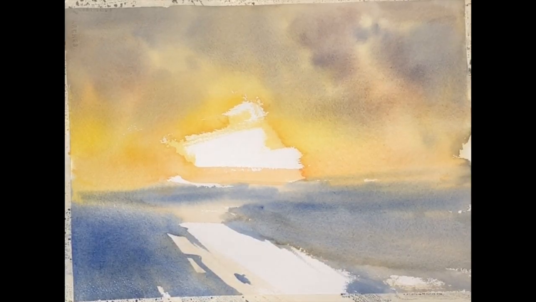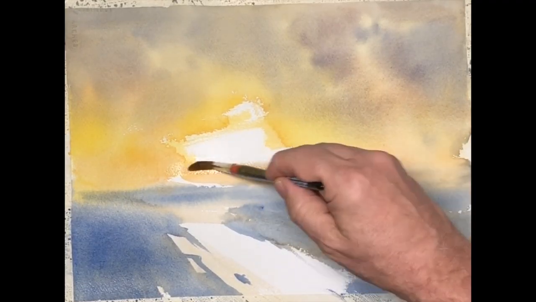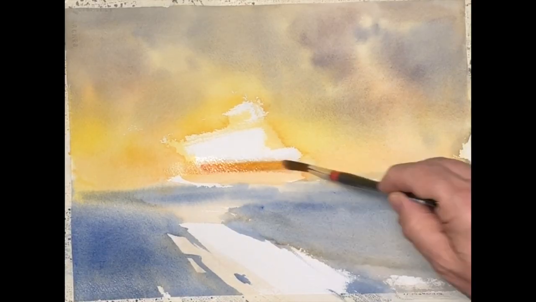The composition is strong in the photograph, so there's no reason to really alter the composition too much in the painting. But I am taking some liberties with color and brush strokes. Brush strokes are some of my favorite things.